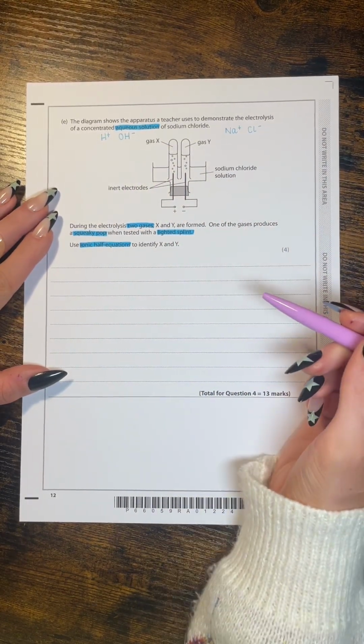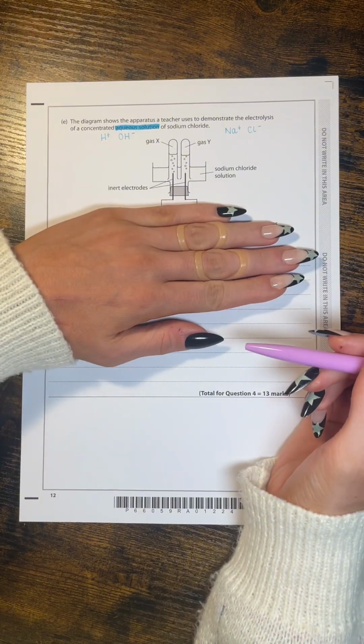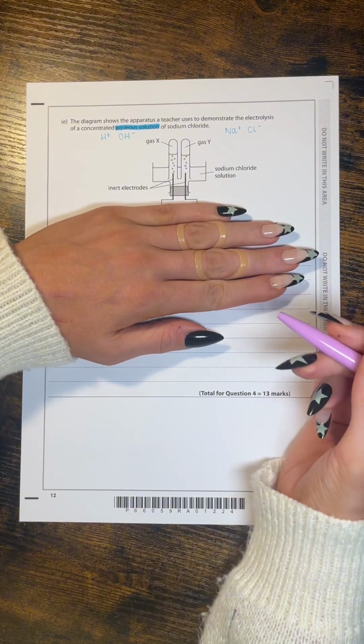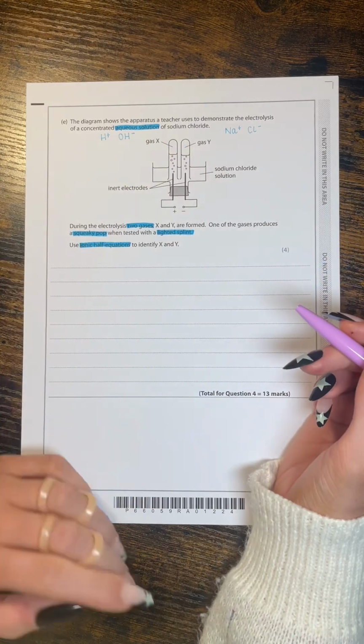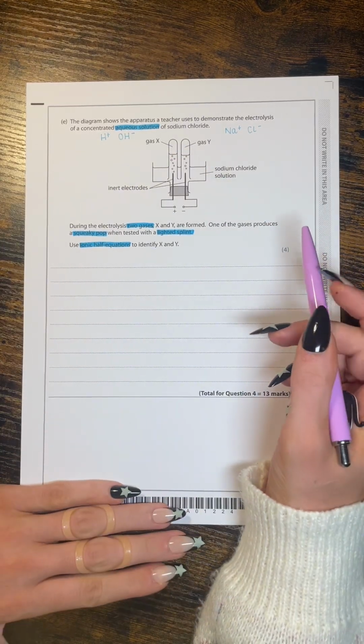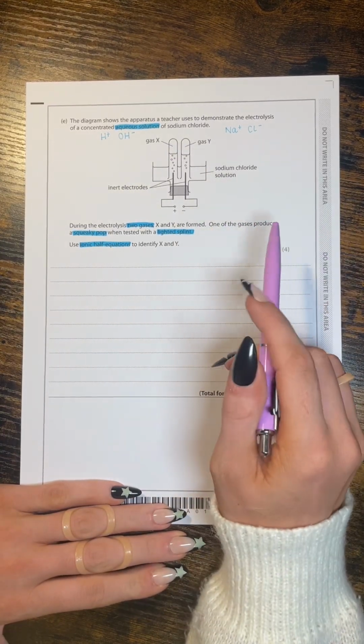Now, in terms of deciding which of the cations and which of the anions go to the electrodes in questions like this, without the clue that we were making gases and without the clue that one of them gave us that squeaky pop when tested with a lighted splint, there are rules that we can follow to work it out.